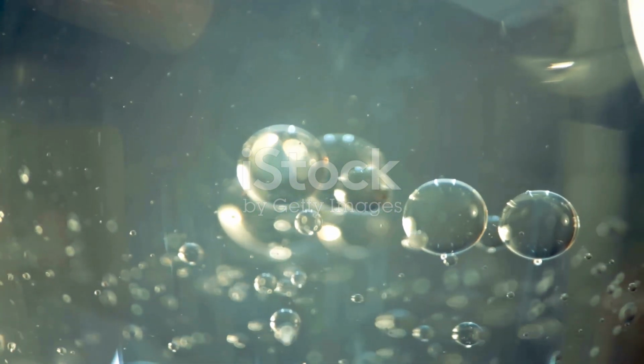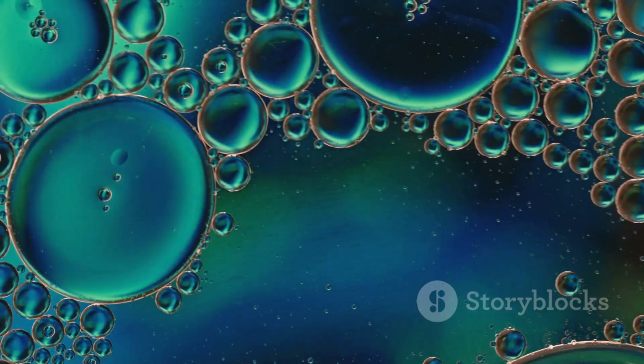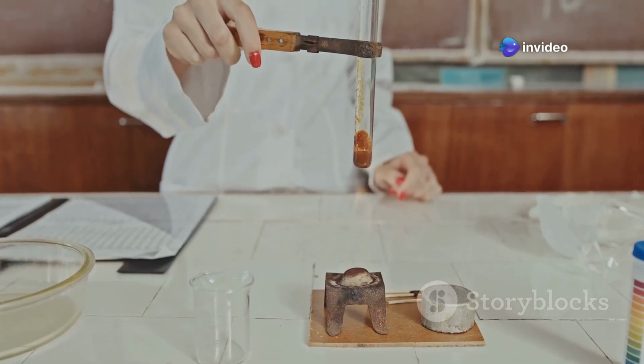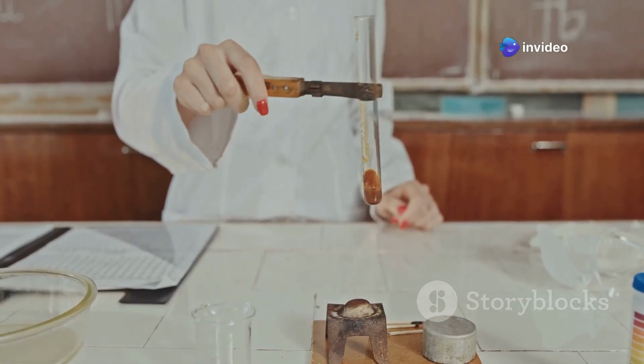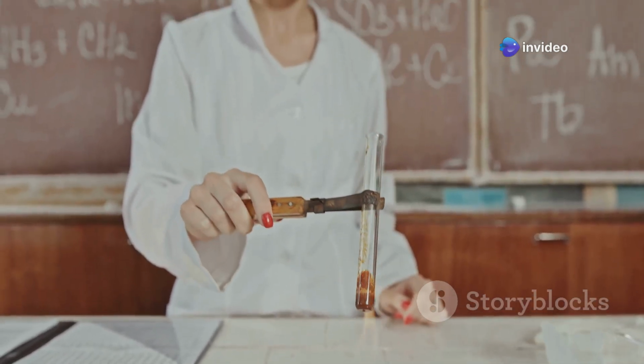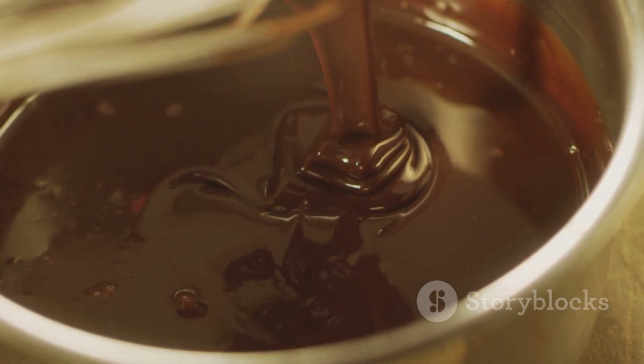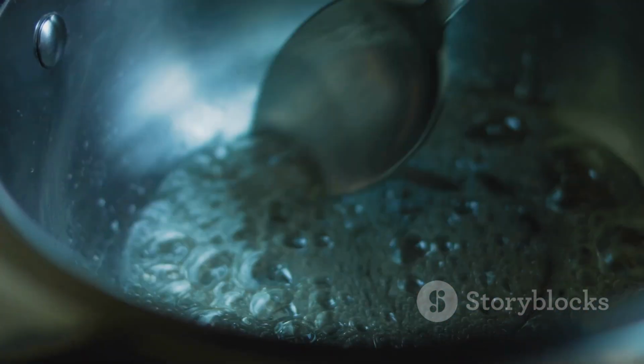Have you ever tried to mix oil and water? They just don't want to mix. That's because oil isn't soluble in water. Solubility is the maximum amount of solute that can dissolve in a given amount of solvent at a specific temperature. Several factors affect solubility. Temperature is a big one. Think about making hot chocolate. You can dissolve more sugar in hot milk than in cold milk.